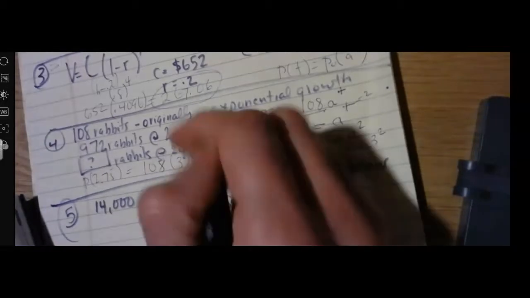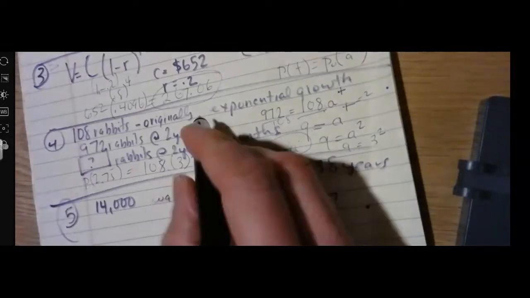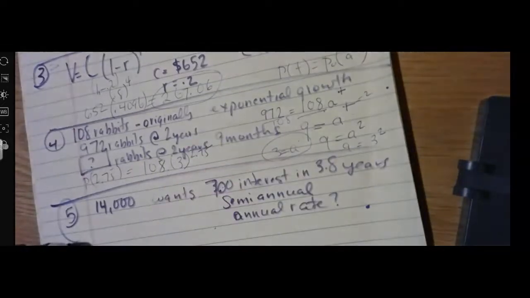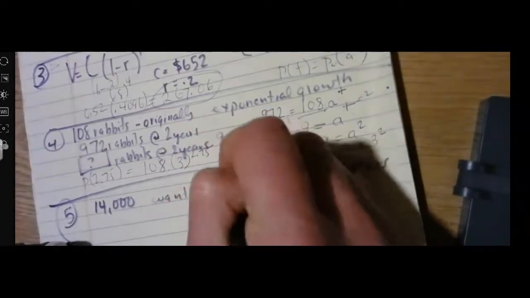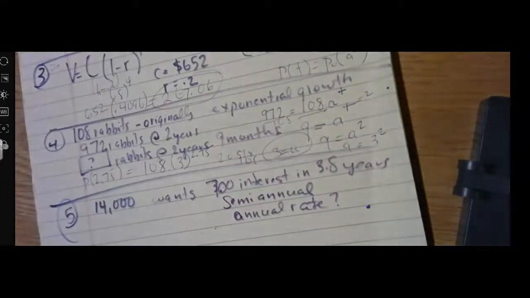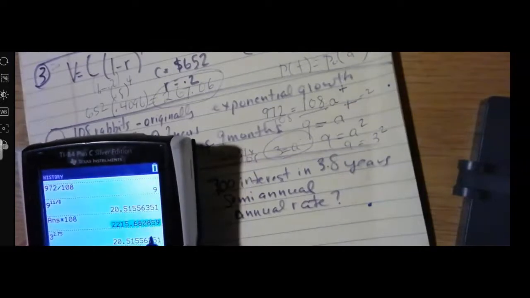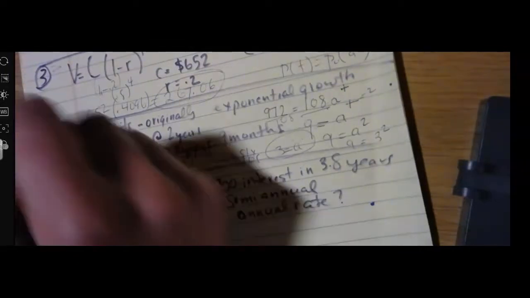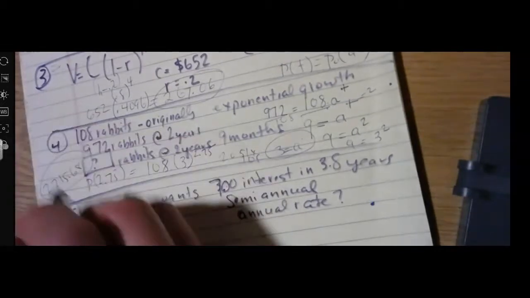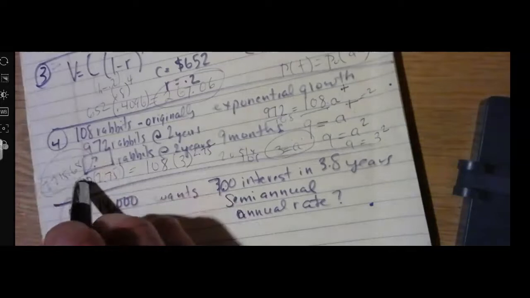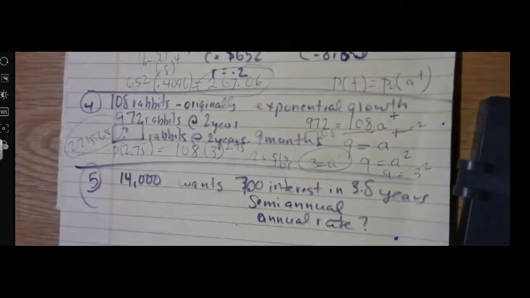That's our multiplier, actually. It's not how many rabbits we have. We have to multiply that times 108. So we get 20.51, we multiply that times 108, and we get a huge number. And you see what we get? We get 2215.68. That'd be the number of rabbits approximately. So you round up to the next number of rabbits. Well, I think the question asks you to round to the 100th, even though it's not a whole number of rabbits. All right, now we're on to number 5.